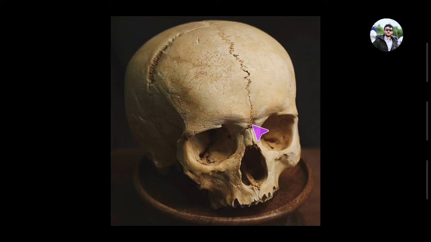If you see this picture, it will be so obvious to you. This suture is called the metopic suture. It divides the frontal bone into two halves, and it is present in only 9% of people.